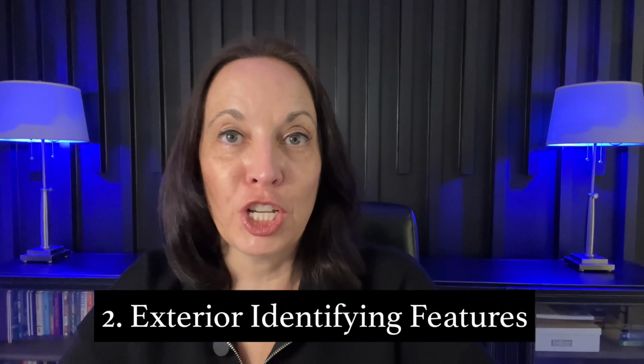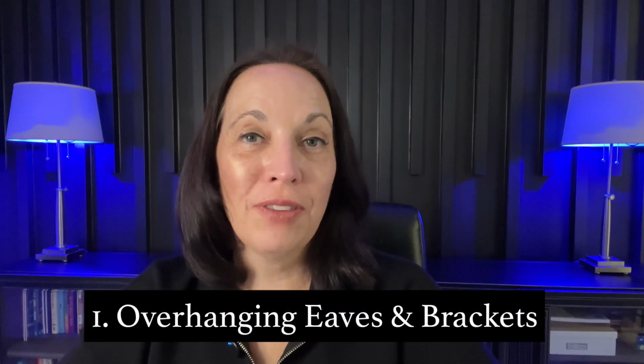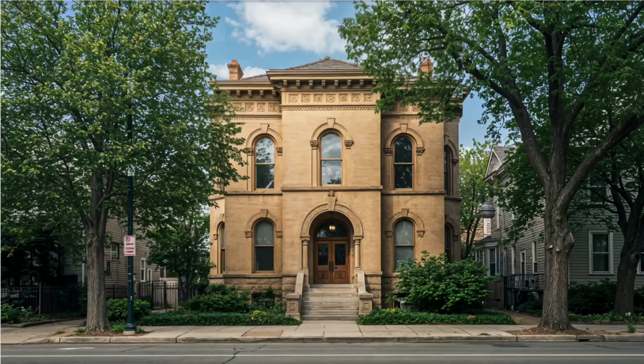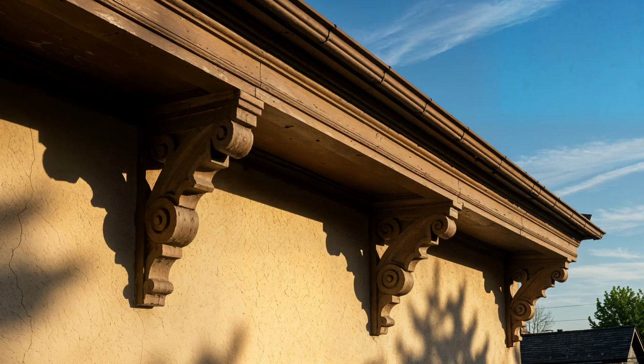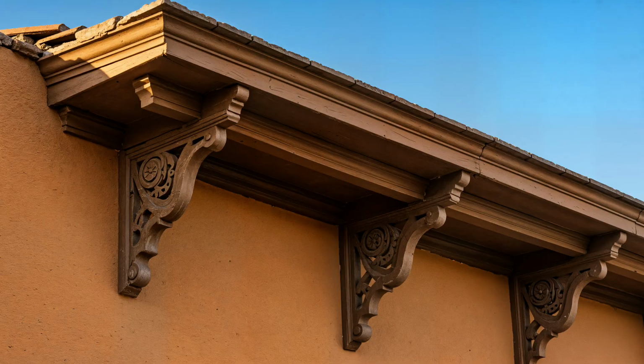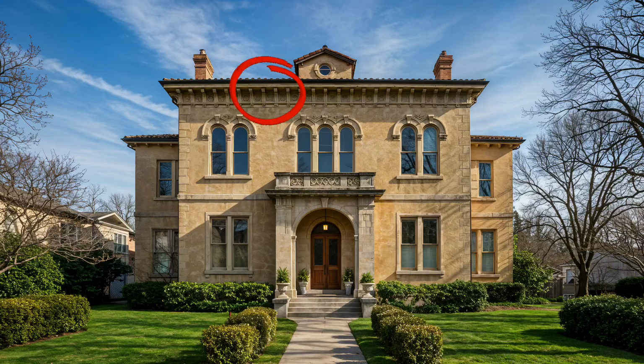So let's take a look at all the exterior features which instantly make these homes so recognisable. Feature number one was the overhanging eaves with decorative wooden brackets, and these were definitely a defining feature of the Italianate style, inspired by the rural villas of Italy. So the large projecting cornices were supported by wooden brackets, often paired or evenly spaced along the facade, adding a sense of richness and drama to the roofline.